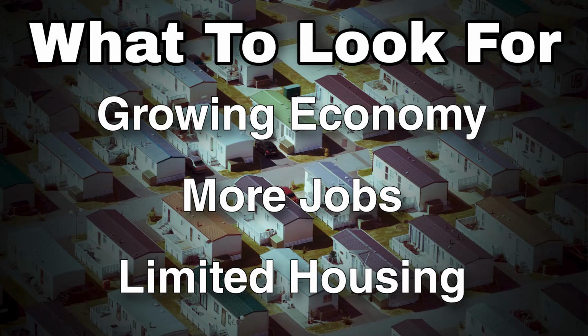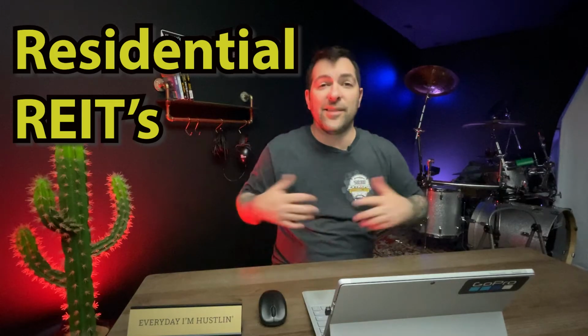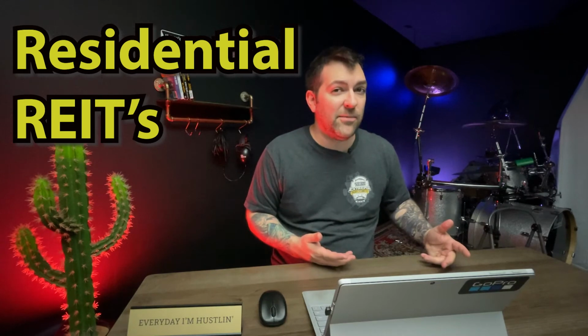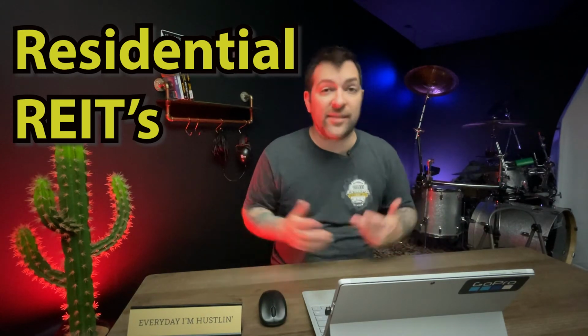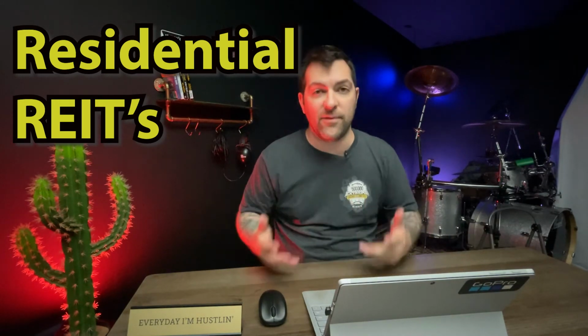Some things to look for in residential REITs are a growing economy, such as more jobs available, people moving there, and limited housing. As long as the supply of housing remains low and the demand continues to rise, residential REITs should be a very strong investment to look into.